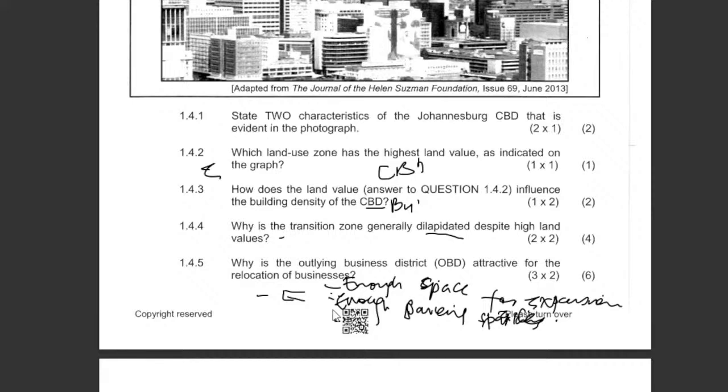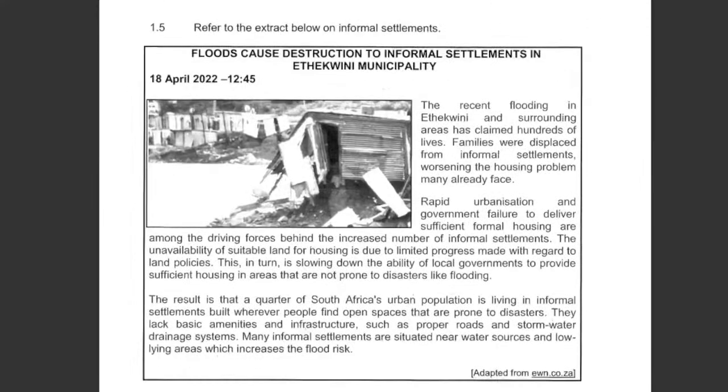We also look at most of these outlying business districts being close to residential areas. What does that mean? That residential areas will provide a market for the goods. So it becomes the stronghold for the businesses, and therefore it will attract more and more businesses to be operating there. We'll go to the next question.